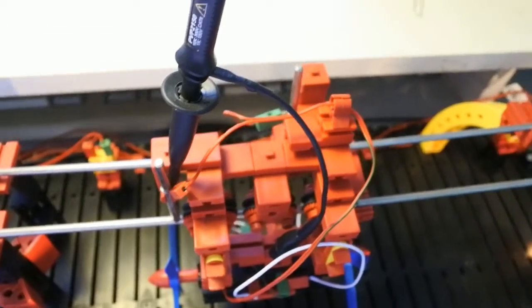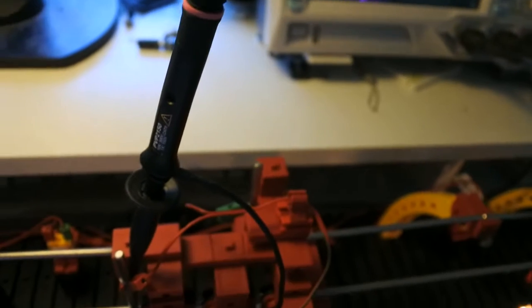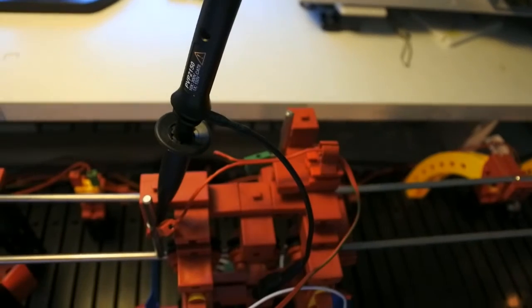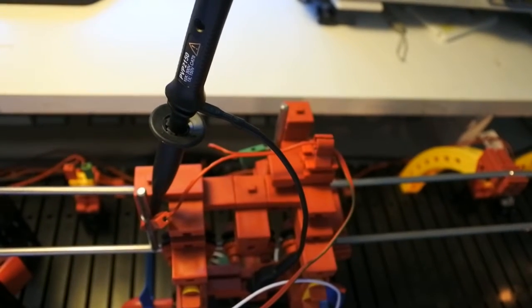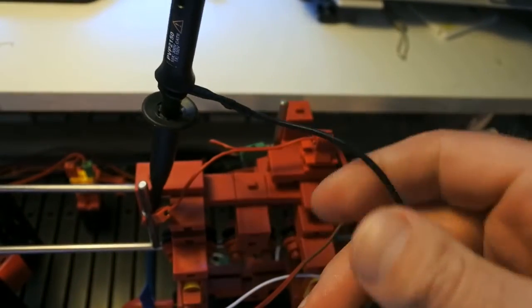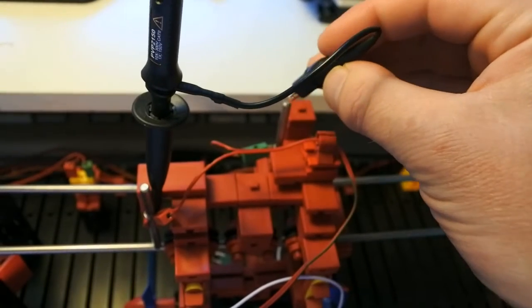As yet nothing happening, but on the oscilloscope we see a setting. So I changed the time frame, now 2 milliseconds, and nothing here, which is actually this probe connected to the carriage. So let me connect something.